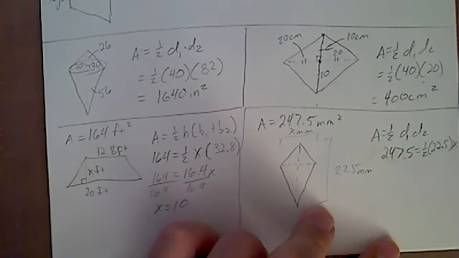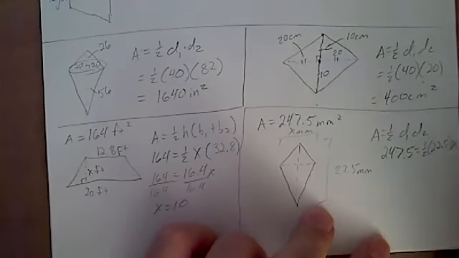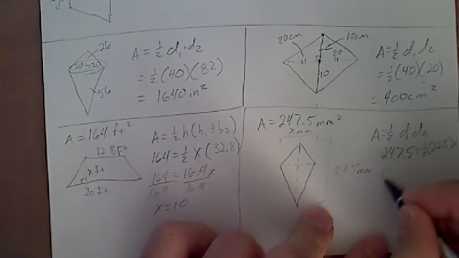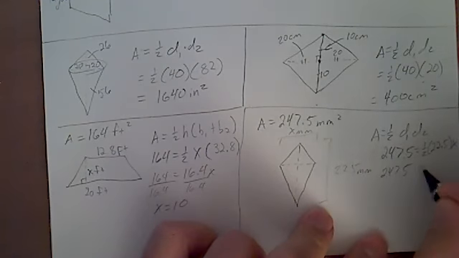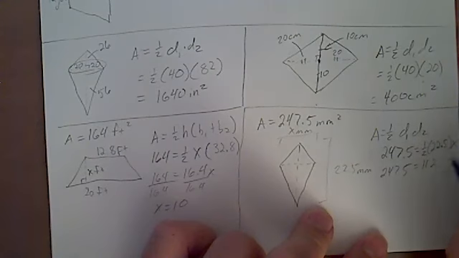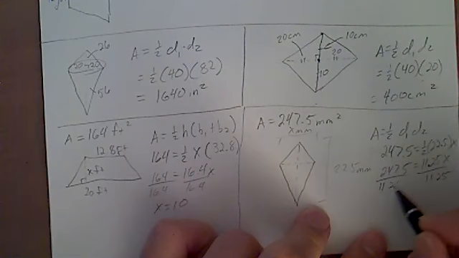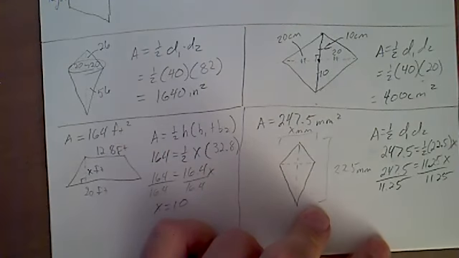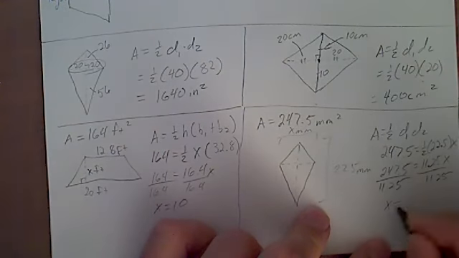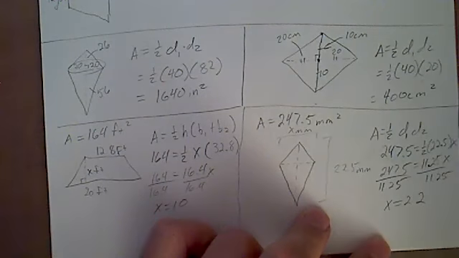And you can do it again either way, multiply both sides by 2, divide by 22.5. I probably would still just multiply by the 1/2. I get 11.25x. And then using a calculator, dividing both sides by 11.25, and x is 22.